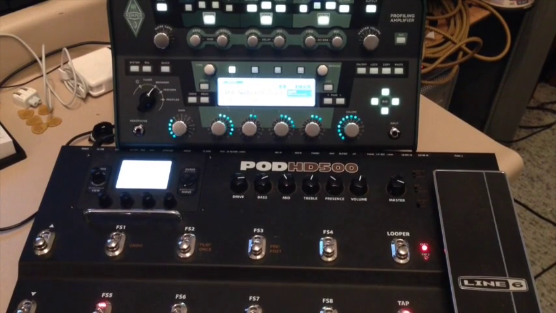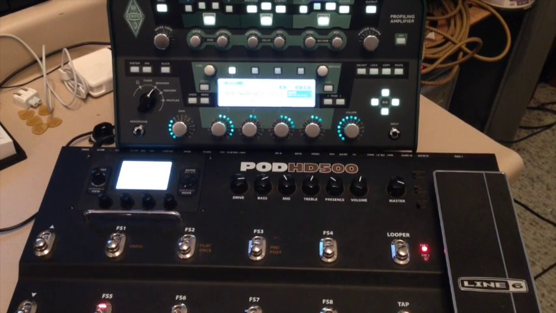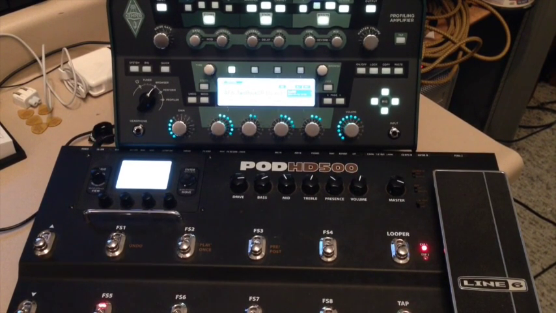Thought I'd do a video of the POD HD500 being a MIDI controller for the Kemper Profiling amp. So the way I have this set up, very simple. A MIDI cable out from the MIDI out on the POD HD500 to MIDI in on the Kemper. The guitar plugs directly into the input jack of the Kemper, and so the POD HD500 is only a MIDI controller. It's not doing any sort of modeling or sound creation.